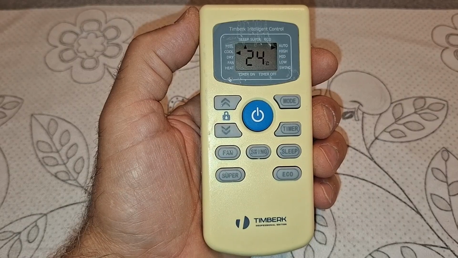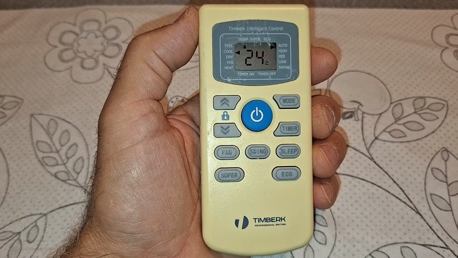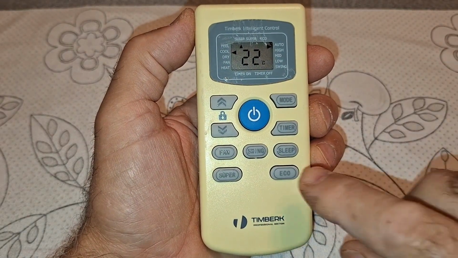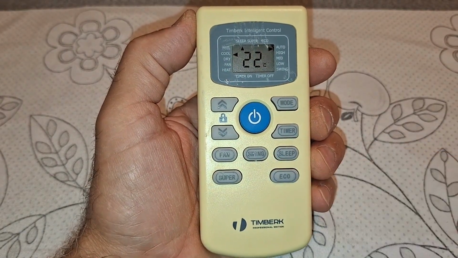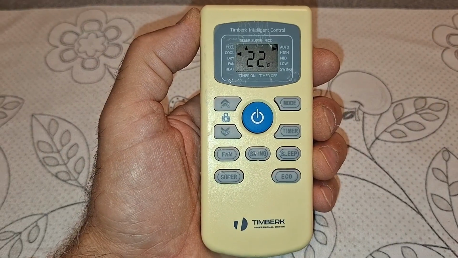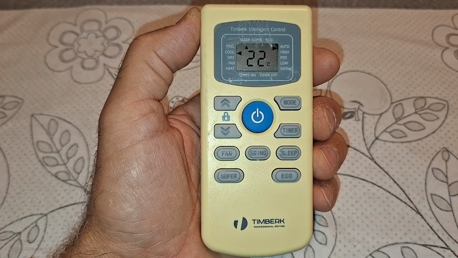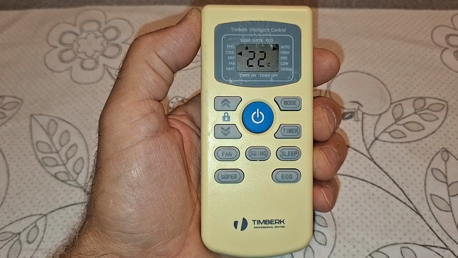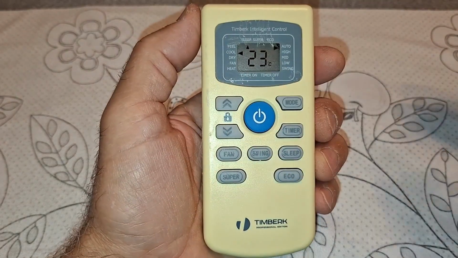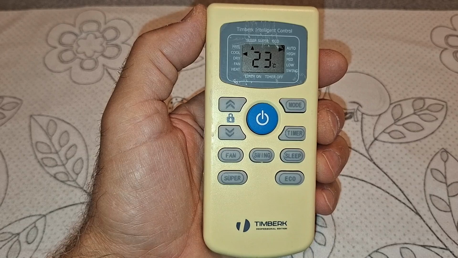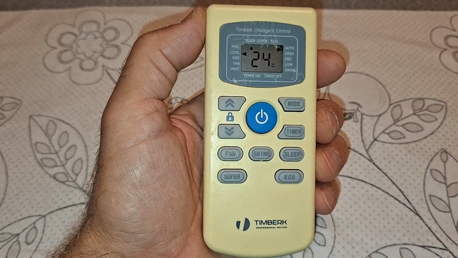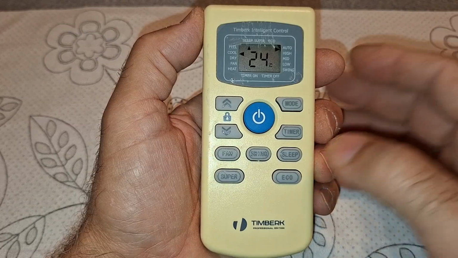Let's say that we have set the temperature to 22 degrees Celsius in cooling mode, and we press the sleep button. After the air conditioner has been operating for about 2 hours, the temperature will automatically increase by 1 degree. After a few hours, it will raise again by 1 degree. To exit this mode, you need to press the sleep button again.